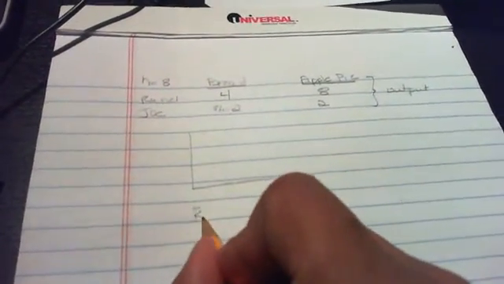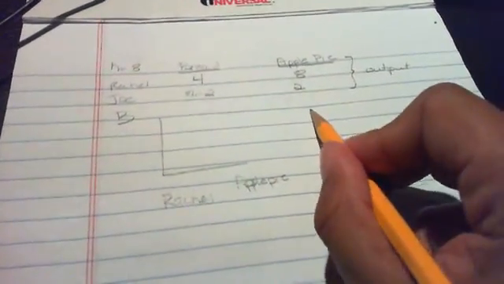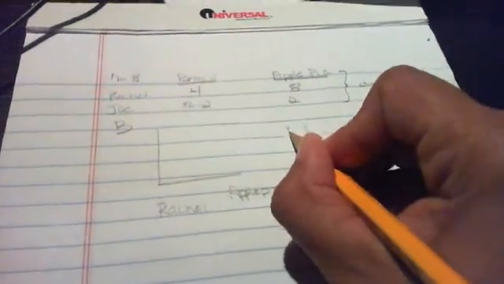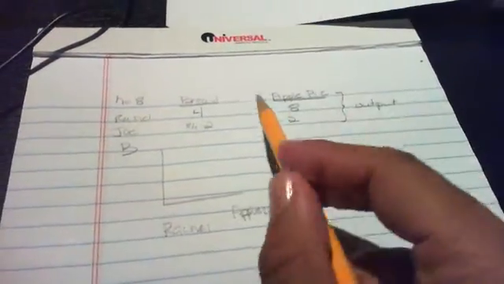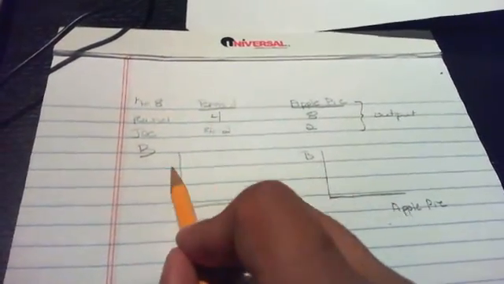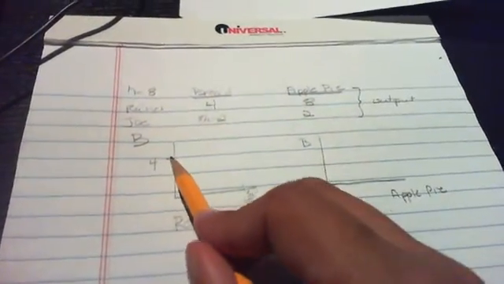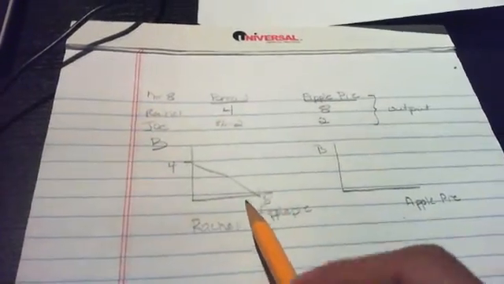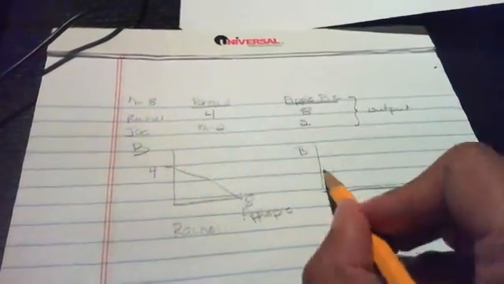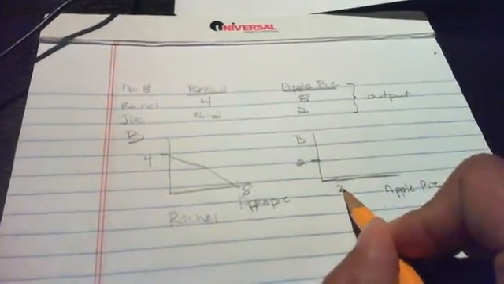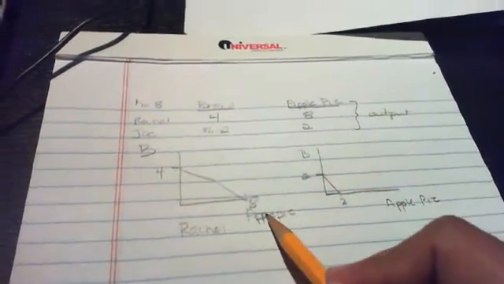Right? So Rachel's PPF, with bread on this axis, apple pie here, and Joe, same thing, bread, apple pie here. When I graph this, Rachel can do 4 bread or 8 apple pies. Our PPF curve looks like this. Joe, on the other hand, can do 2 and 2. We said earlier, Rachel had the absolute advantage.